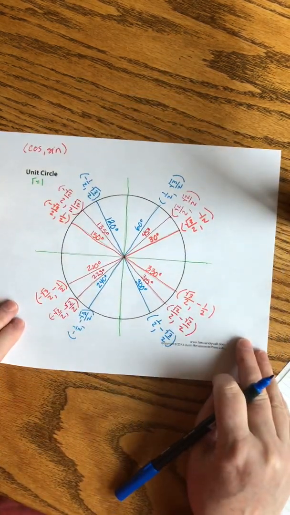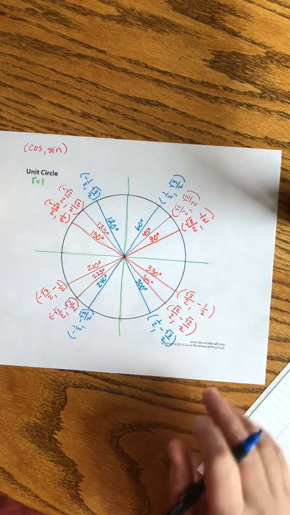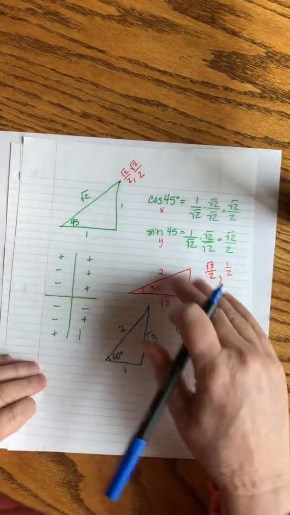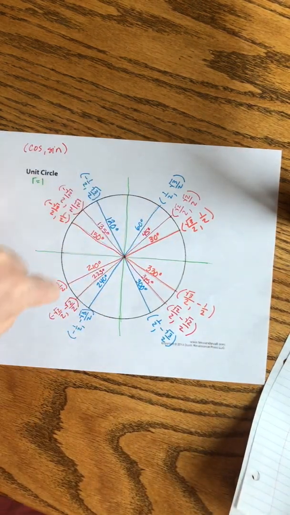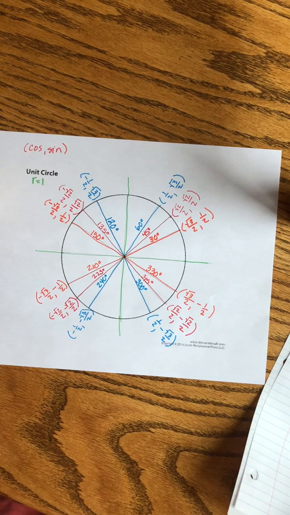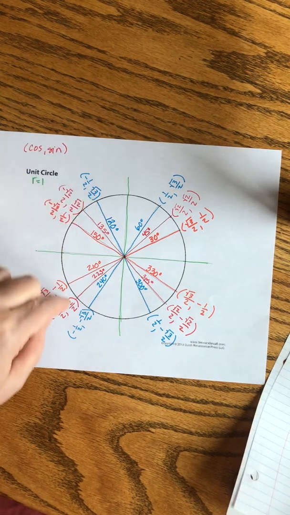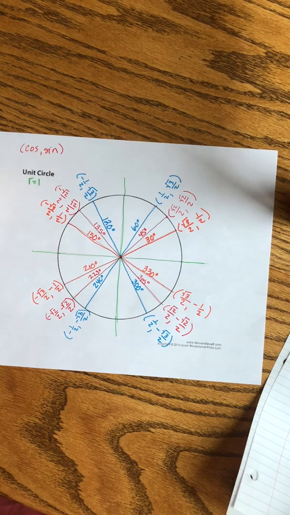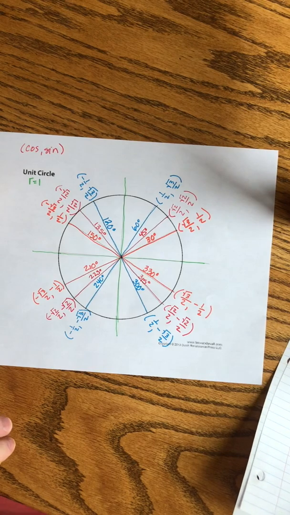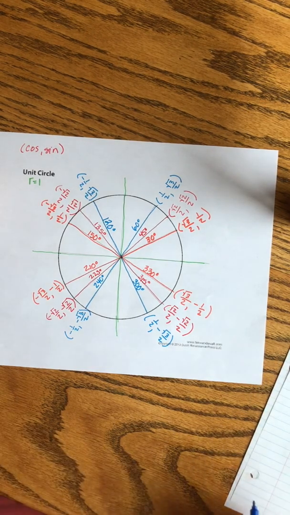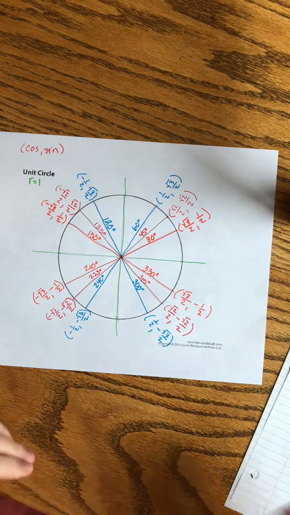So now what we have done is we have taken all three of our special triangles and we've laid them onto this diagram showing all four quadrants, and then we've calculated sine and cosine and put the correct positive and negative signs on each of those values and attached them out here so that in a heartbeat we can find sine and cosine of any one of these 12 angles very easily. Okay, now we're ready to add the next piece of information.